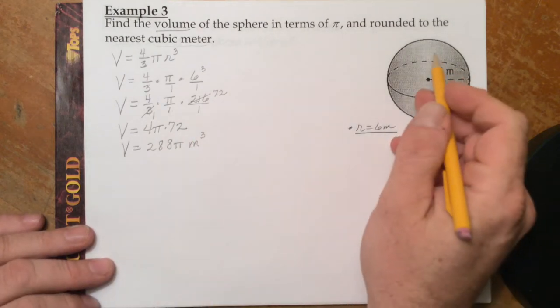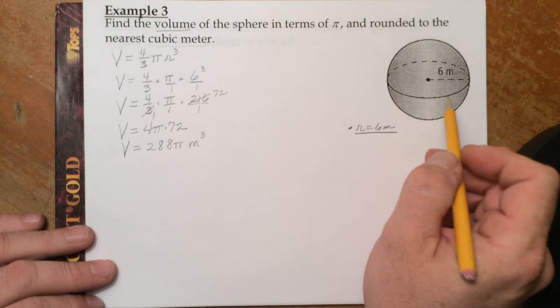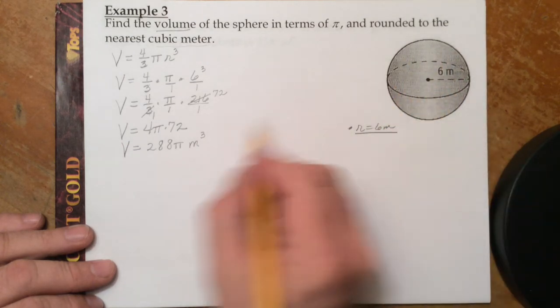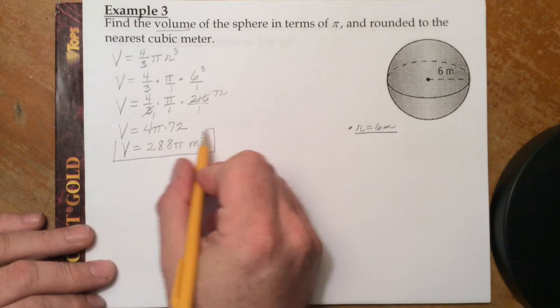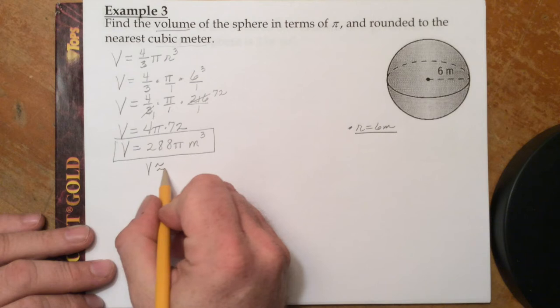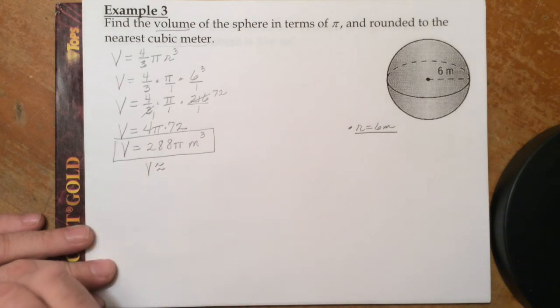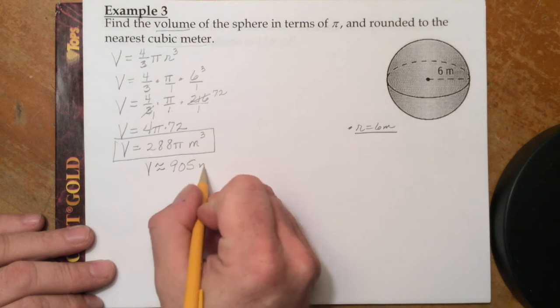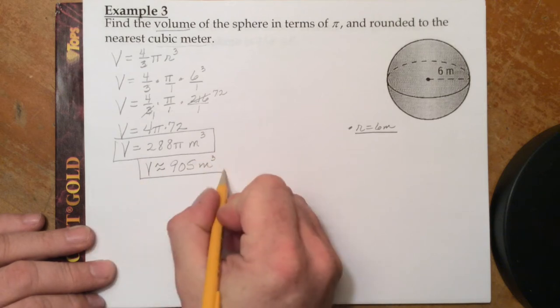Now, remember, this is the volume of the sphere. That's cubes that fill up the entire space inside that sphere. We also need an approximation. So the volume, using your calculator, 288 times pi, is approximately 905 cubic meters.